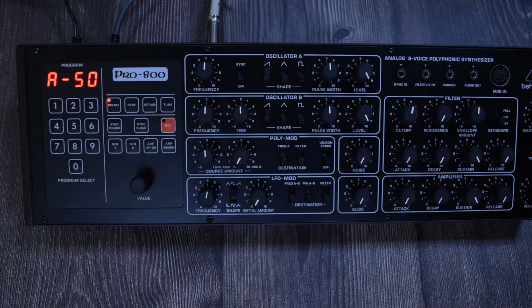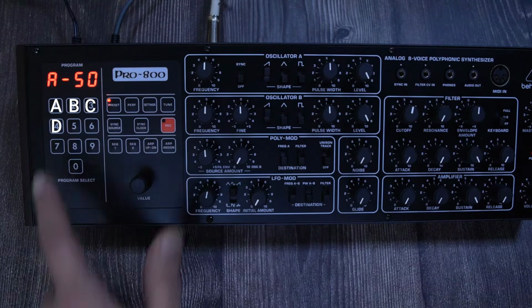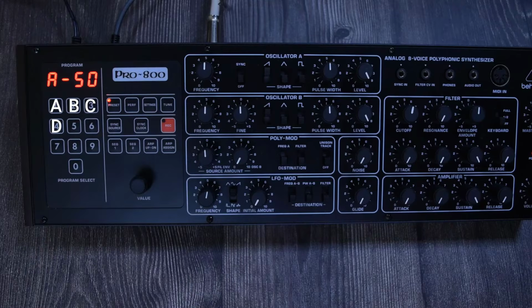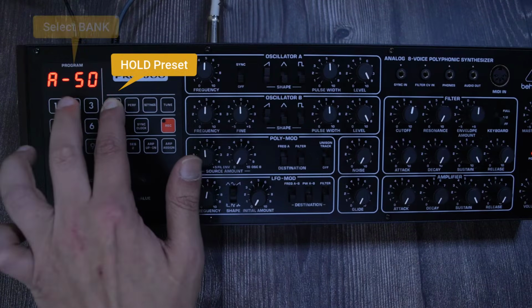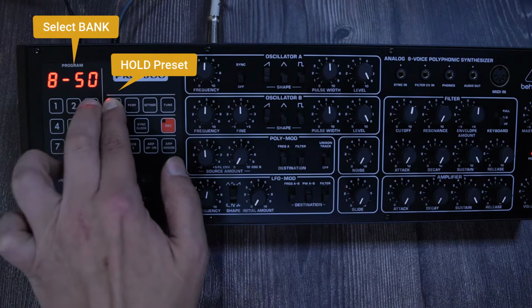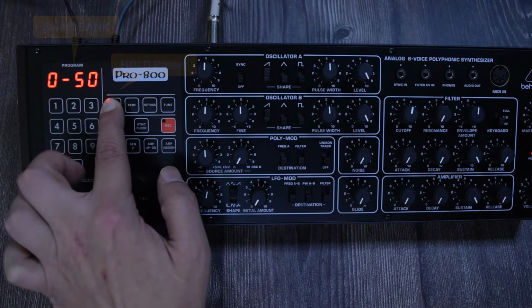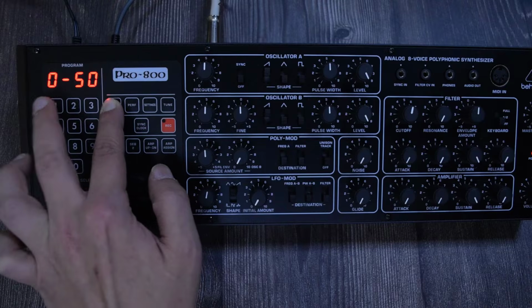Now, remember, before we save it, you have 4 different banks. How can you change banks? So you have A, B, C, and D. And to change them, you need to press and hold the preset, keep holding, and then press the number 2, and it's going to toggle between the A, B, C, and then 0, which is actually a D.